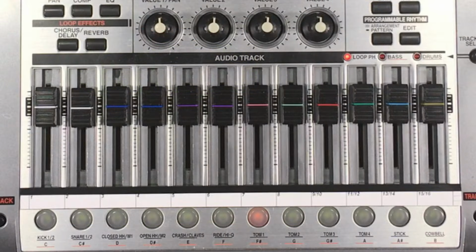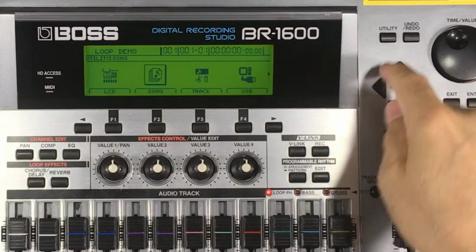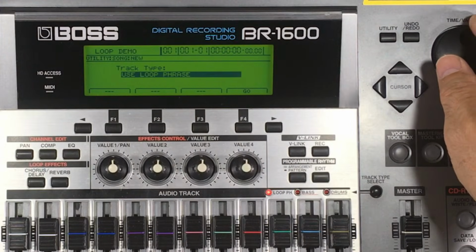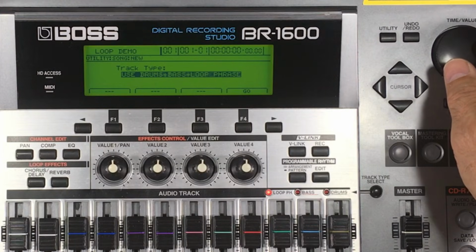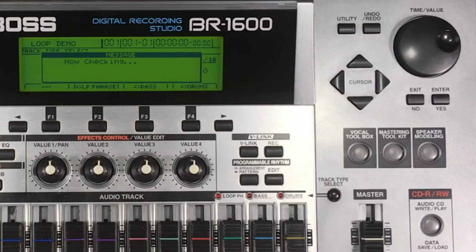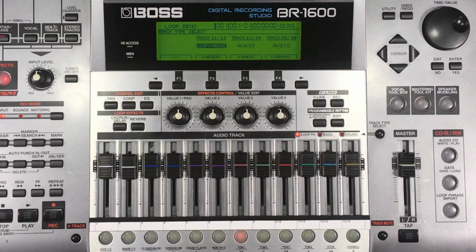Loop phrases function in a similar manner to the drums, with track 11/12 being used as a dedicated loop track. This is enabled either when you create a new song by selecting Use Loops, or by pressing the track type select button and selecting the loop phrase option. Once loop phrases are selected, they are enabled using the track 11/12 arm button. With the button unlit, no loops will play. When the button is flashing, loops will sound when in play and record mode.